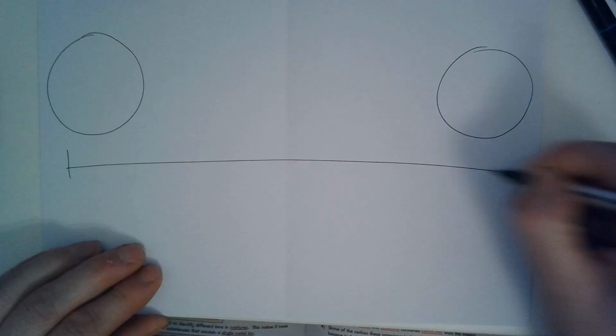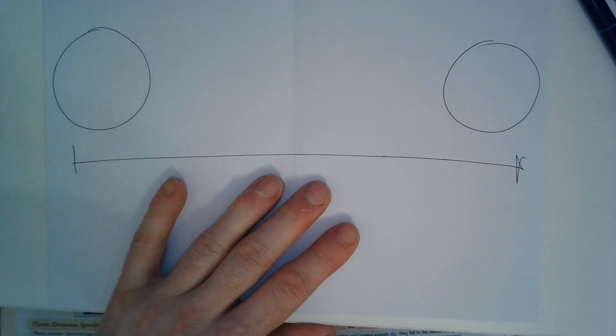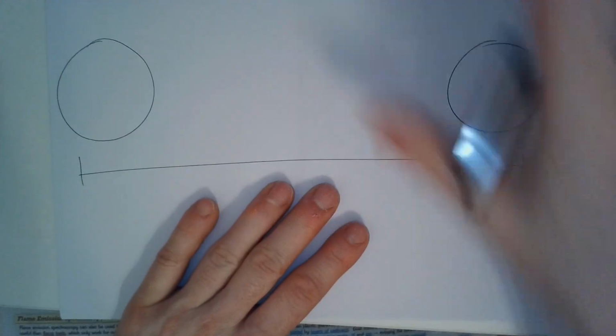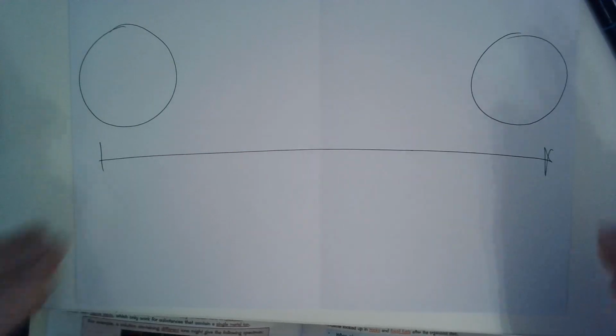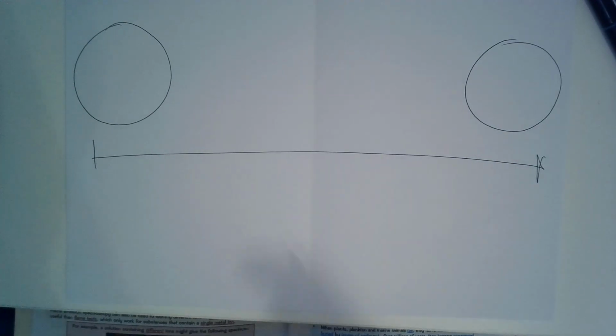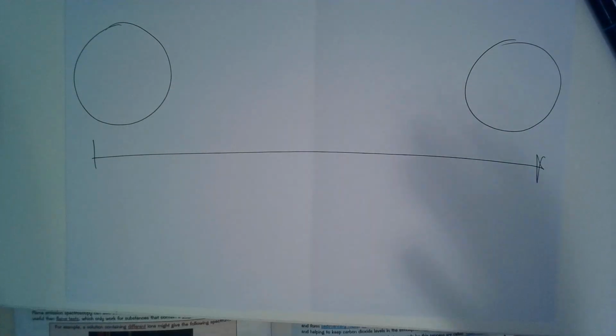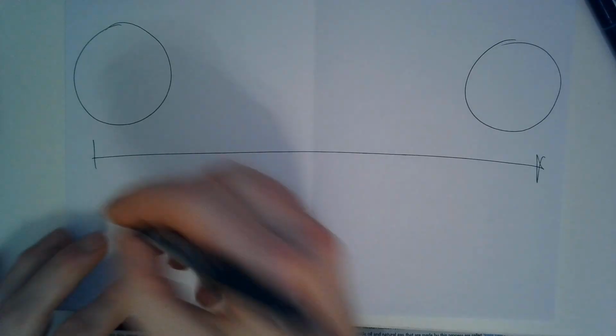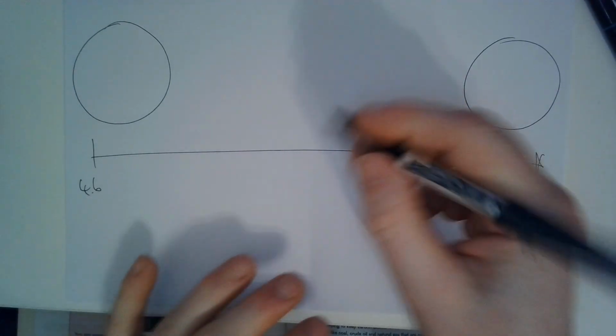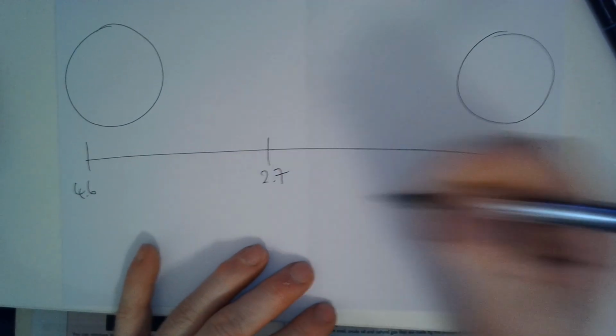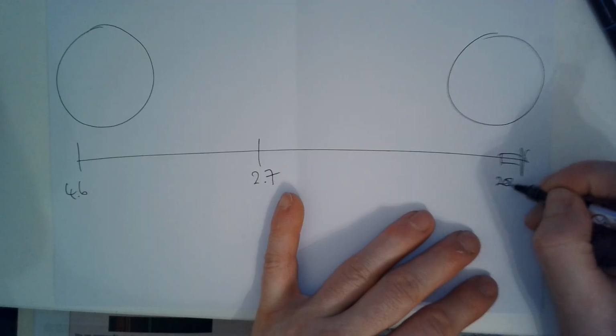All right, so I'd like you to go with me on this. You could easily turn off the video, but I think you will miss out. I'm going to do this, and the first thing I'm going to do is put all the numbers on. All the numbers. I mean, you can pause the video if you want, but I'm thinking, where were the numbers on here? So I'm going 4.6, 2.7, 200,000.